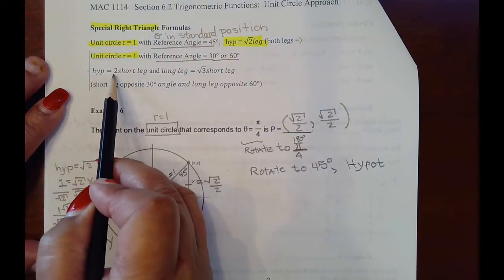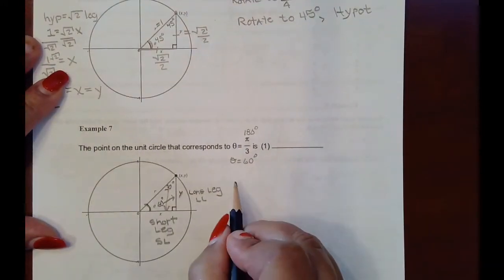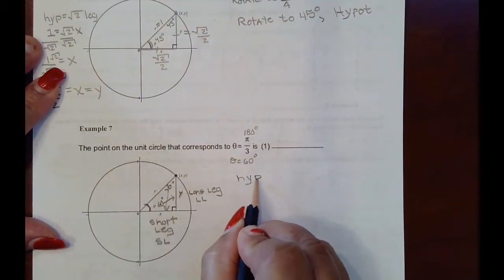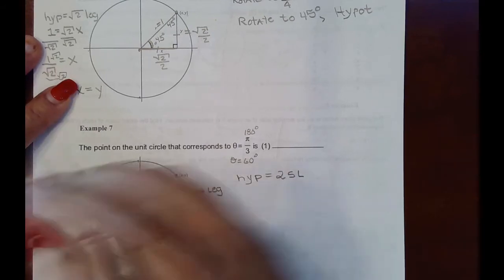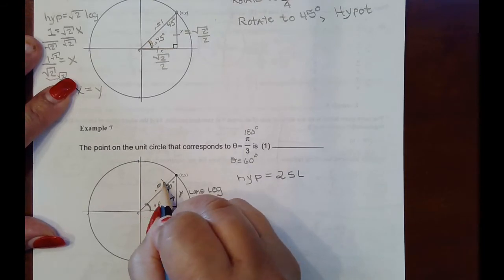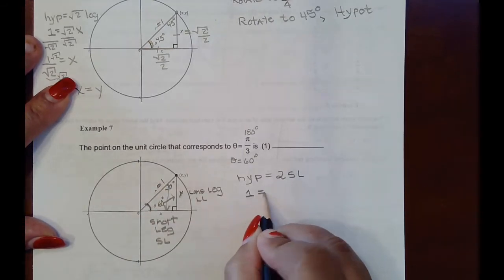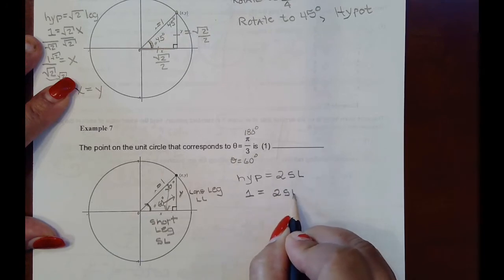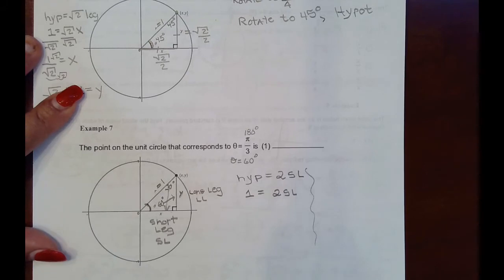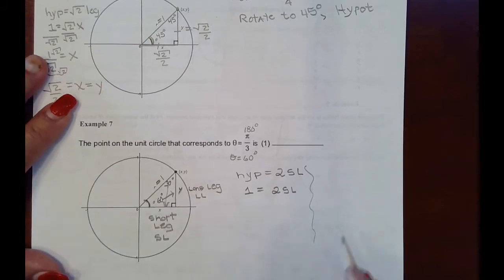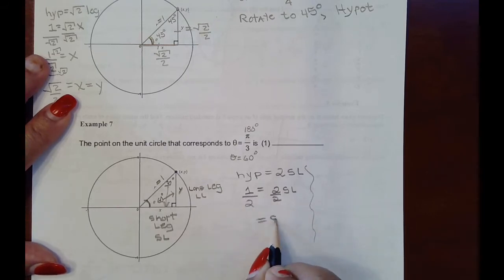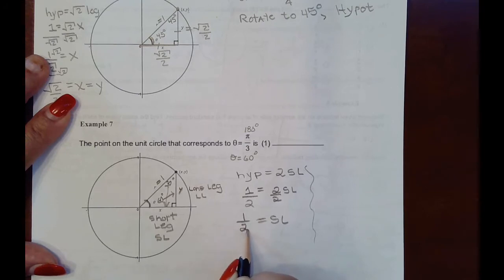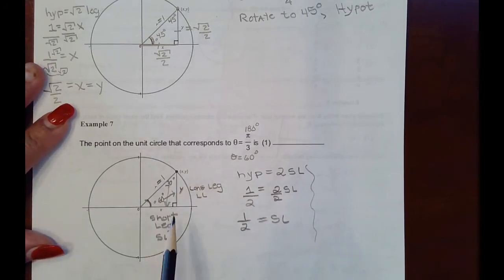Hypotenuse will always be twice as big as the short leg. Our hypotenuse, we do know what the hypotenuse is. It's 1, so we can put that right there, and then we can just copy the rest of the one equation that we have written so far for 30, 60, 90. You want to know what the short leg is? Just divide by 2. And there you have it. The short leg is always half of whatever the hypotenuse is.